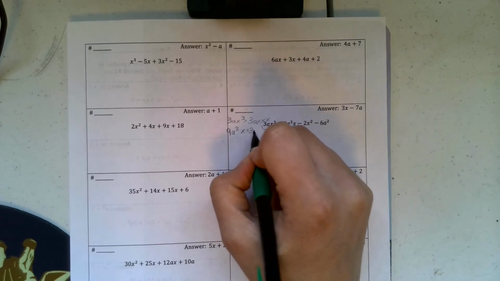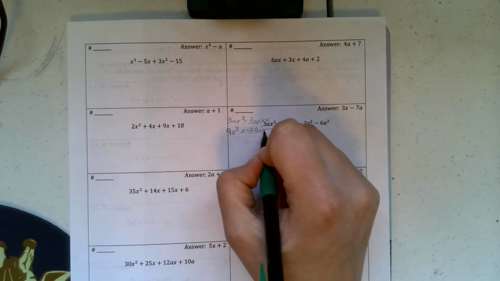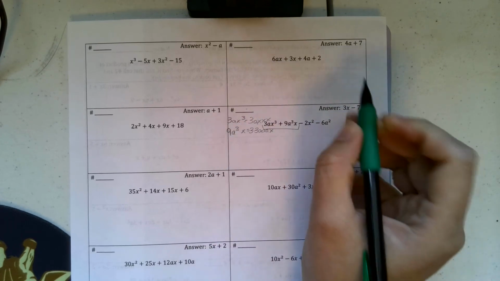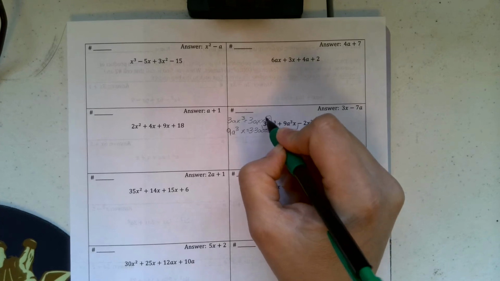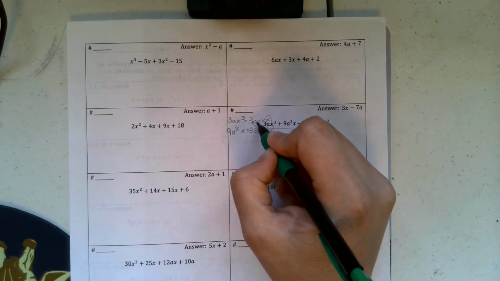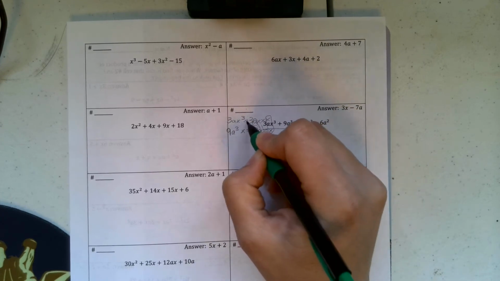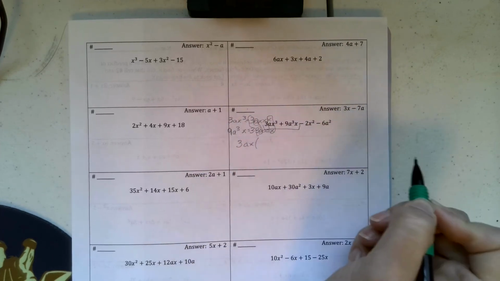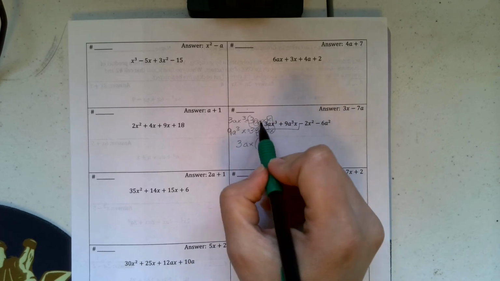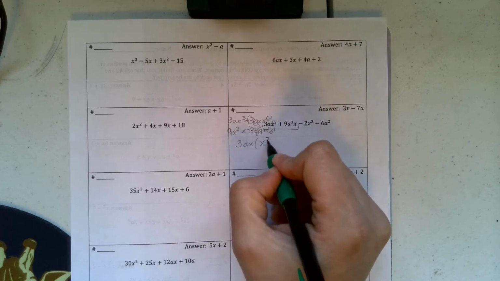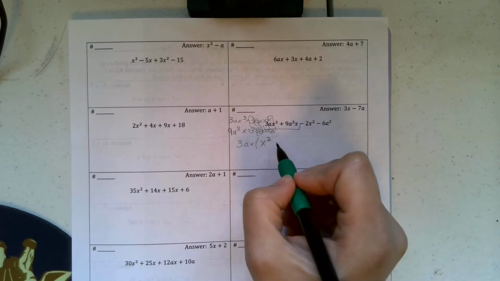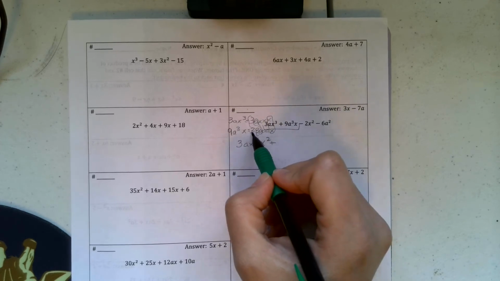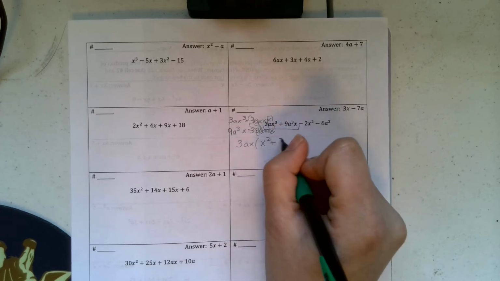And then we have a 3 and 3 a's and an x. So in common, there's an x, there's an a, and there's a 3. So we're going to start with 3ax, and we're going to write what this has left. 2 x's, so x squared. What does the next term have left? A 3 and 2 a's.